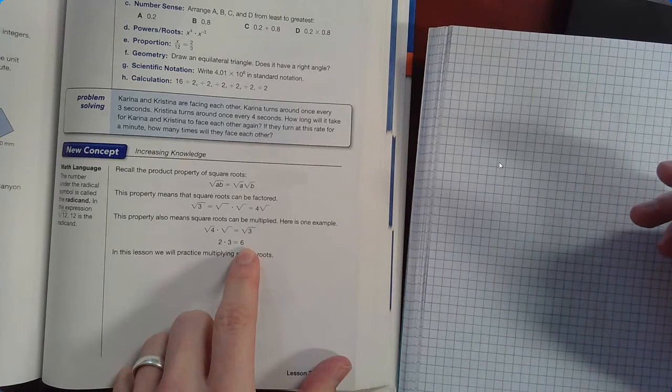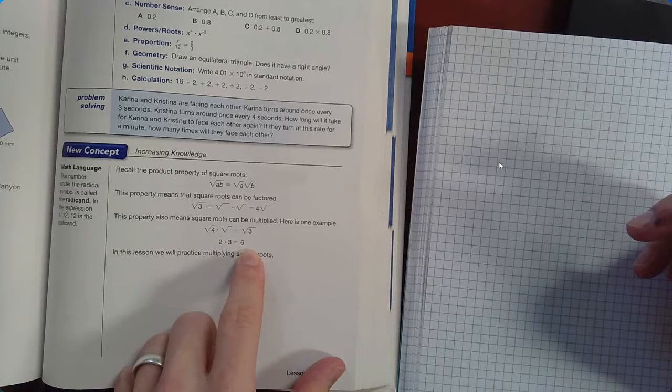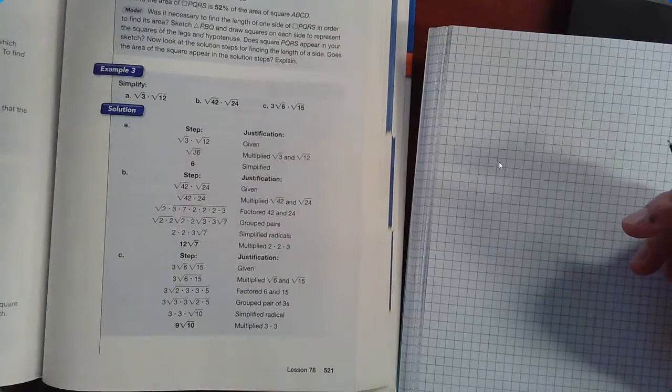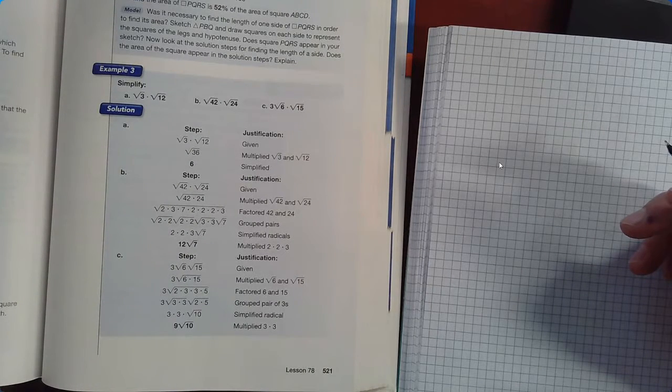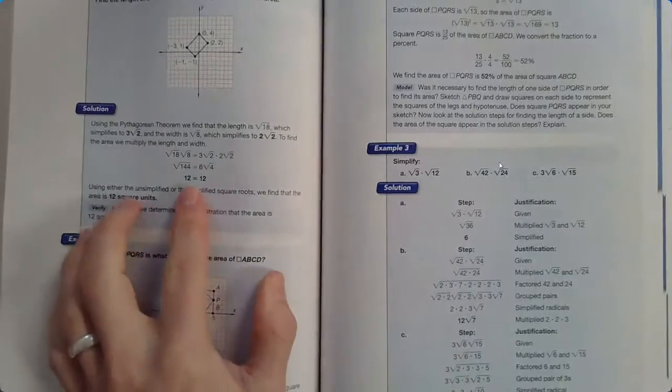So what are they doing here? I'm not sure what they're trying to do. Okay, so this right here makes sense.